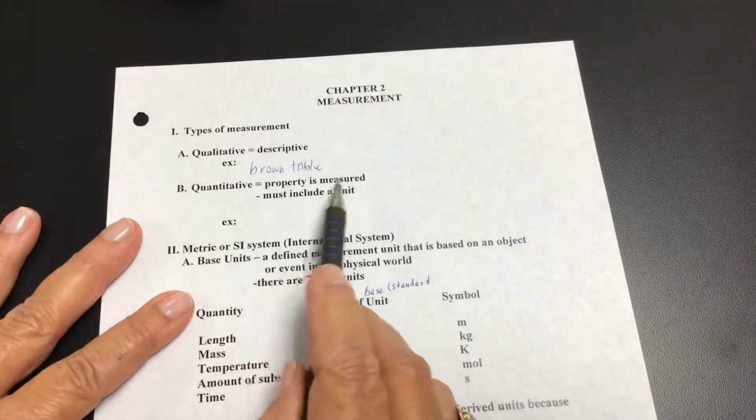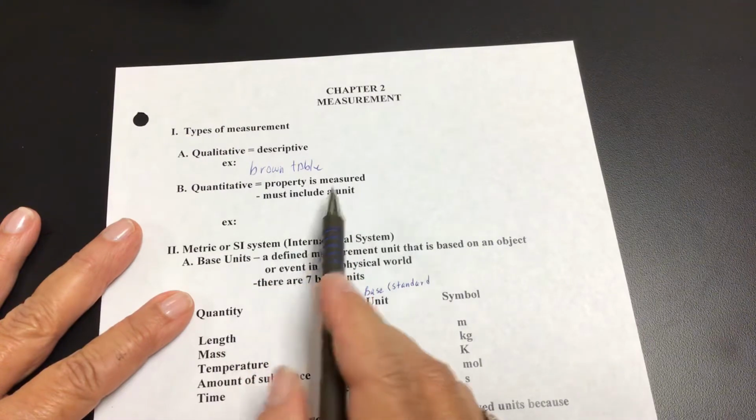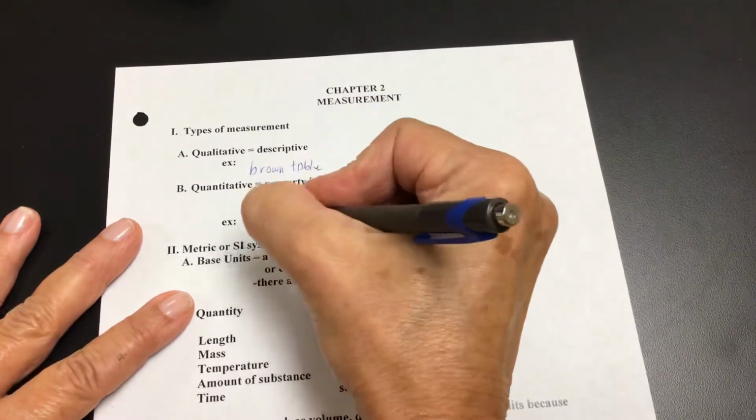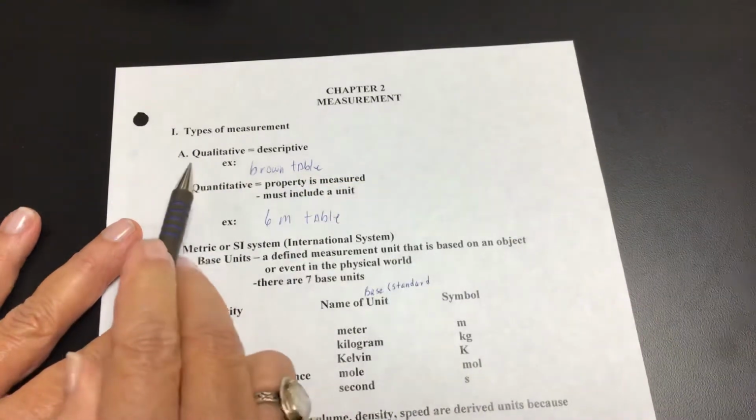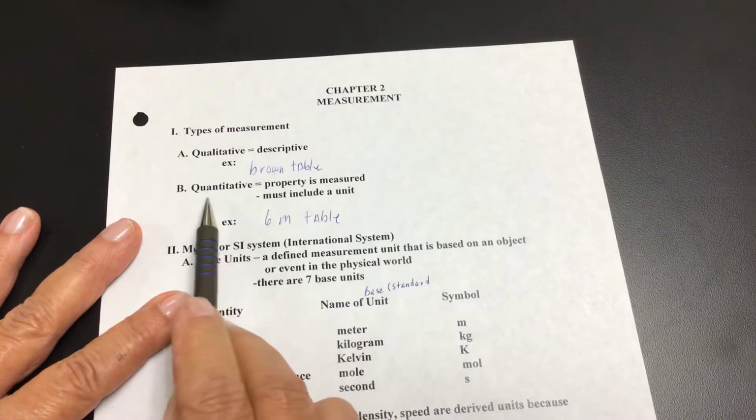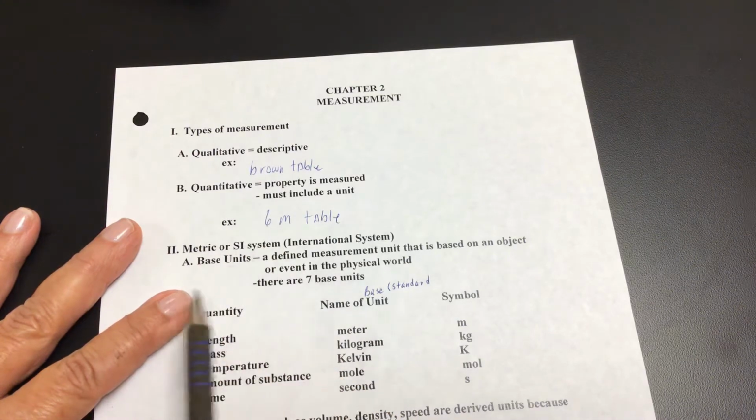Quantitative are measurements that are measured. So they must include a unit. So you would say a 6-meter table. So qualitative gives a descriptive term, quantitative gives a number with the unit.